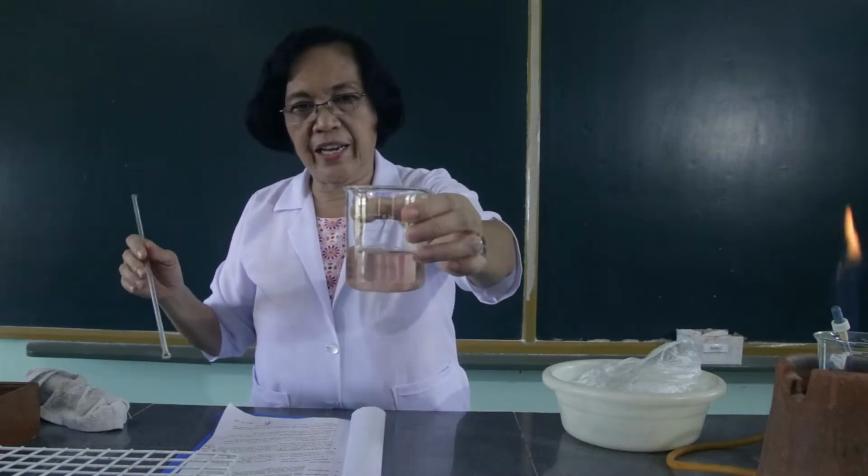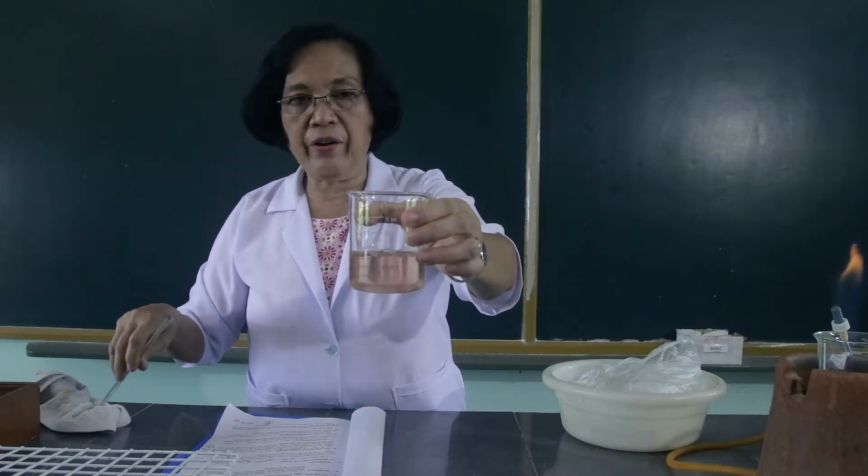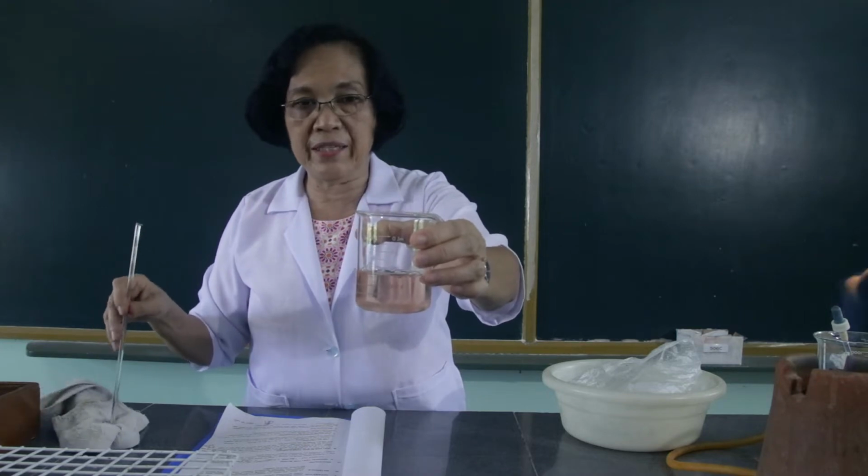So this is now the diluted blood, and we're going to get 2 ml from this diluted blood and put it into the test tube.